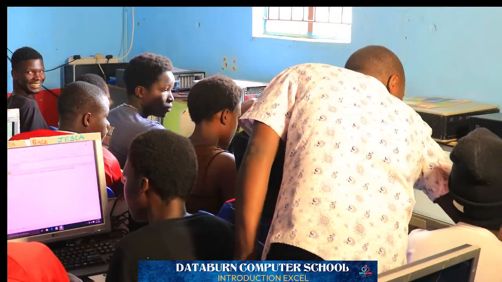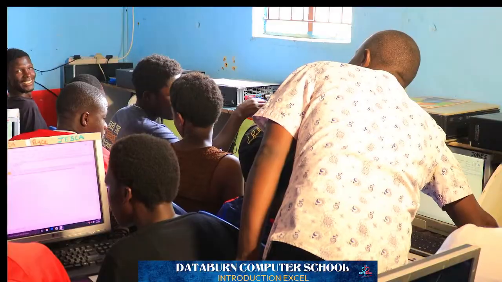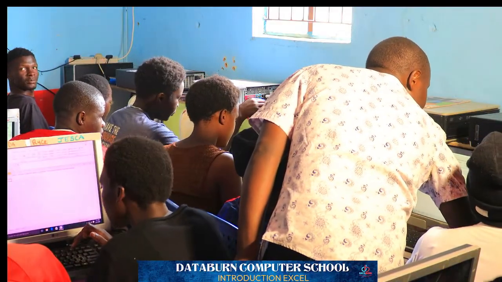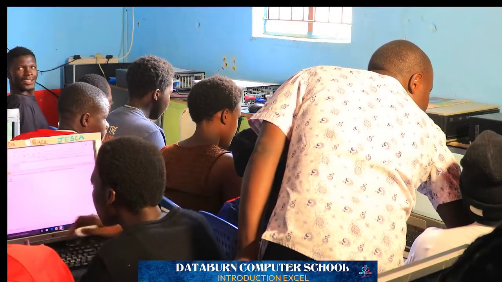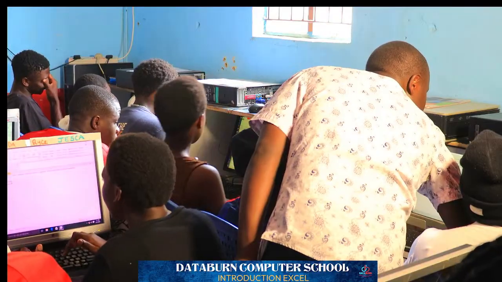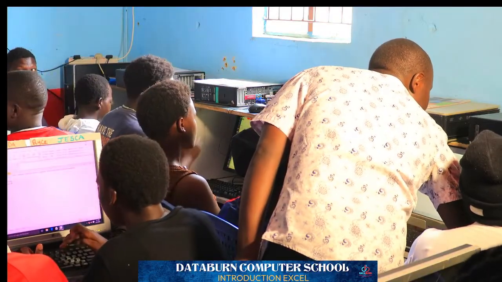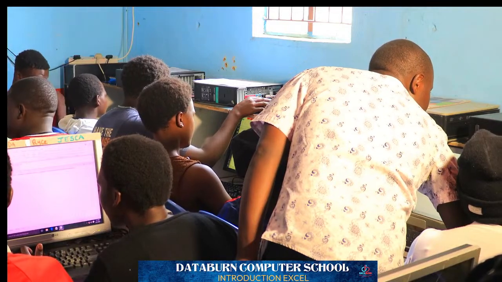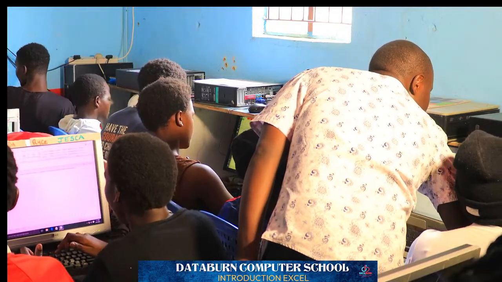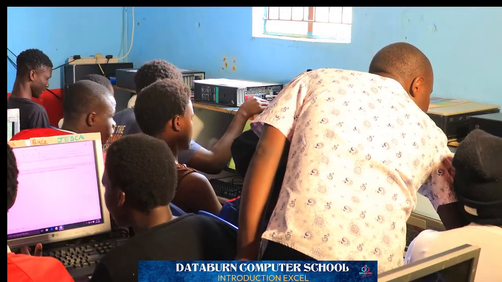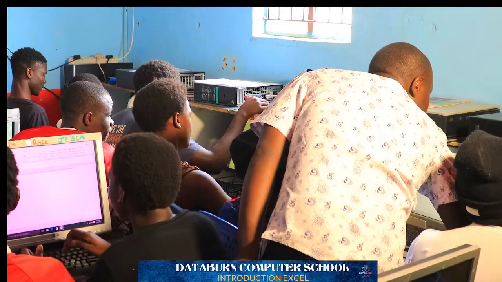Hiyo 45. Hujaona vile nimefanya? Just highlight these ones up to hapo. Then do it. You click the drop down arrow hapo. You click hiyo ya kwanza. To change color ni you click here. Hiyo green.